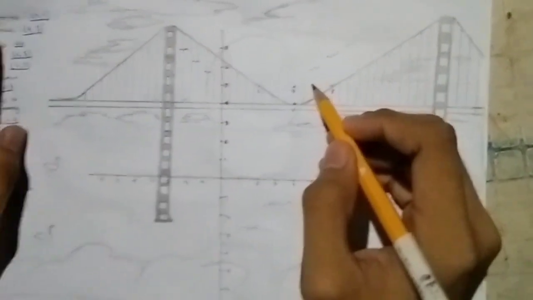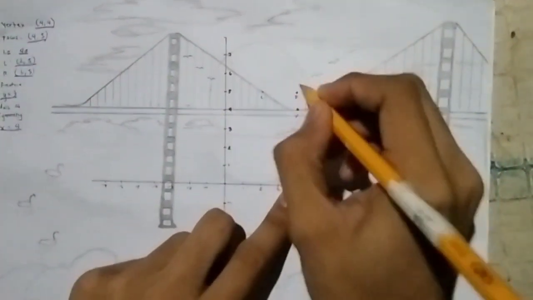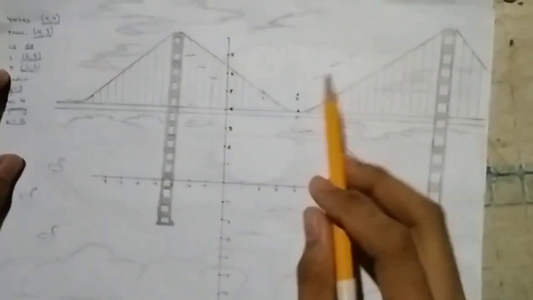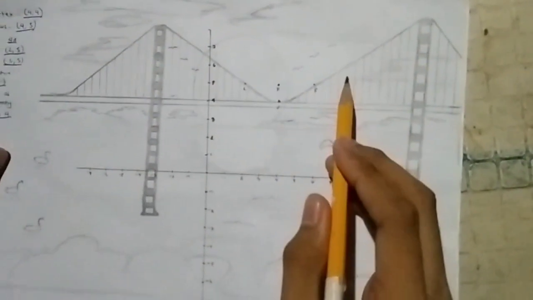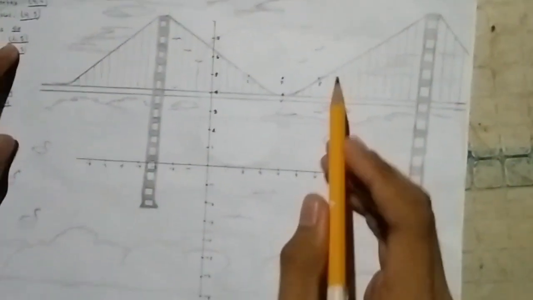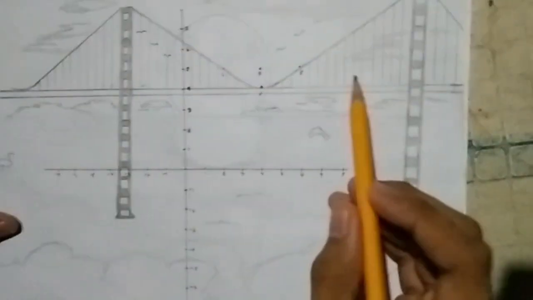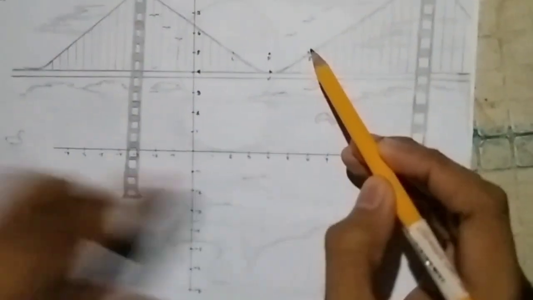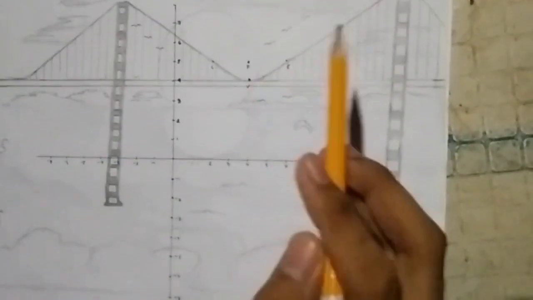Sunod naman, kunin naman natin ating focus which is 4 and 5. Ito yung 4, sa y ito yung 5, so ito ang ating focus. At ang ating latus rectum, so dahil upward siya, si L nasa left at si R nasa right. So ang value ng L natin is 2 and 5. Ito yung 2, 5. Ito ang ating L. At yung R naman, 6 and 5. 6, 5. Ito yung R natin. So kung mapapansin nyo, yung distance ni latus at rectum kay focus ay pareho lang.